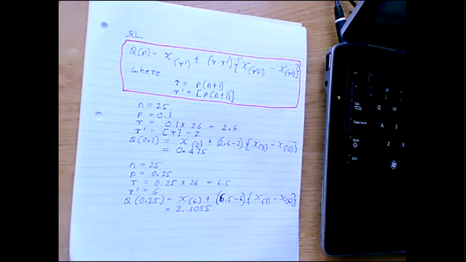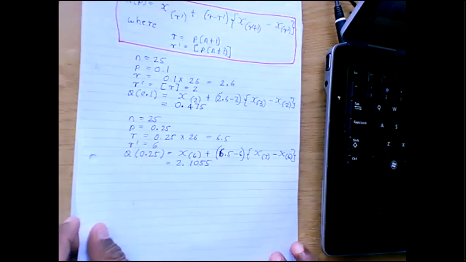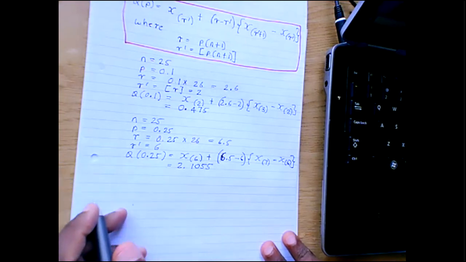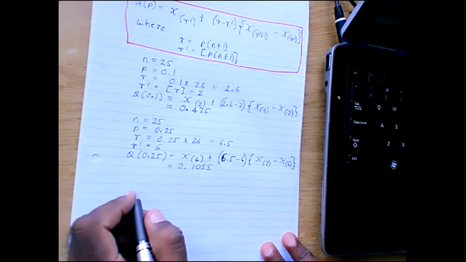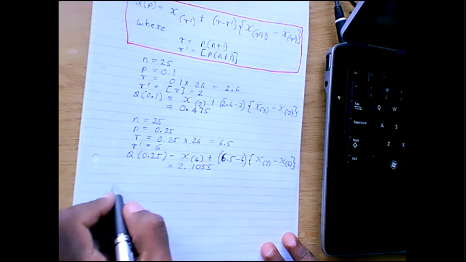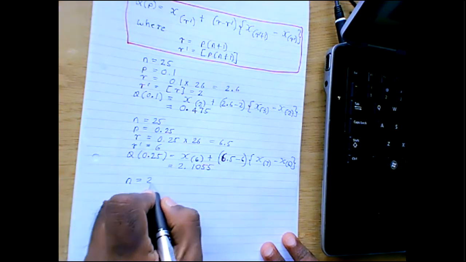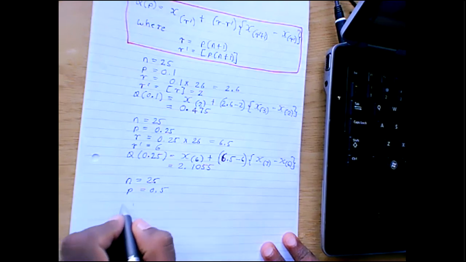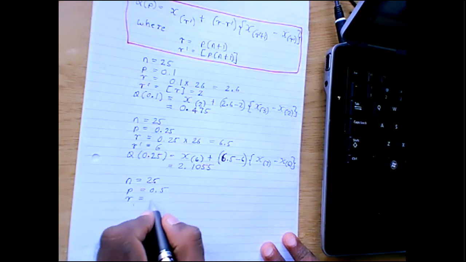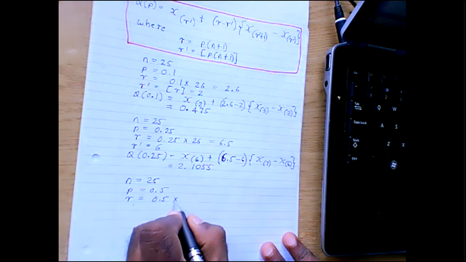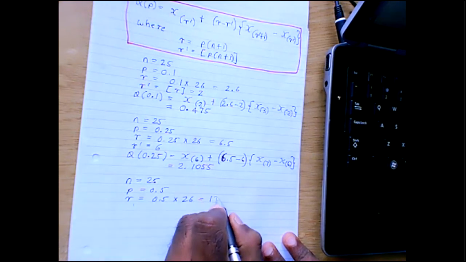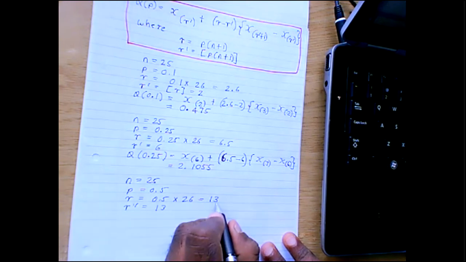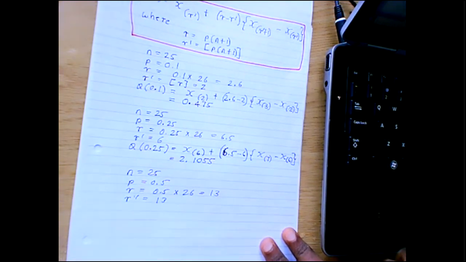All right, next is we want the quartile when p equal to 0.5, which corresponds to the median. So in this case, your p is half, which is 0.5. So your r will be 0.5 times 26, which is 13. And r prime will also be 13 because the integer part of 13 is 13, right?